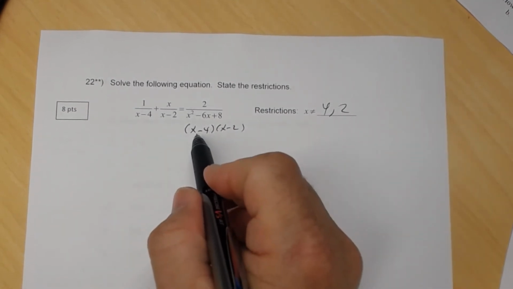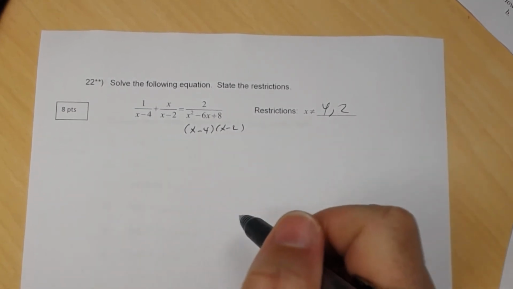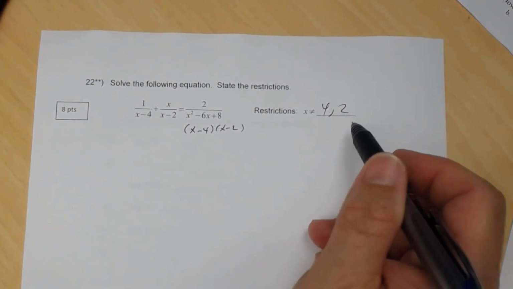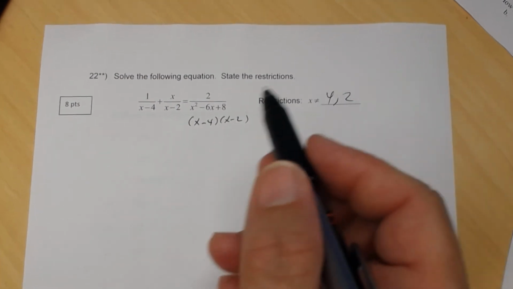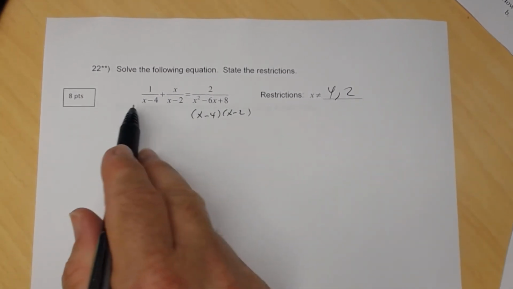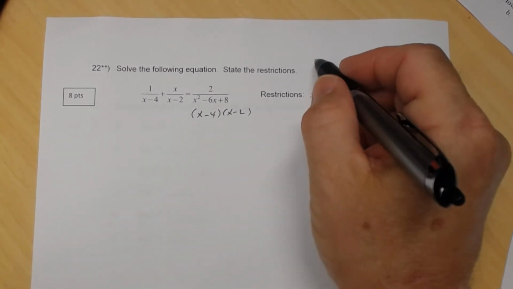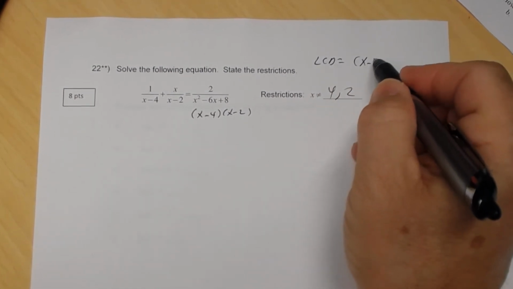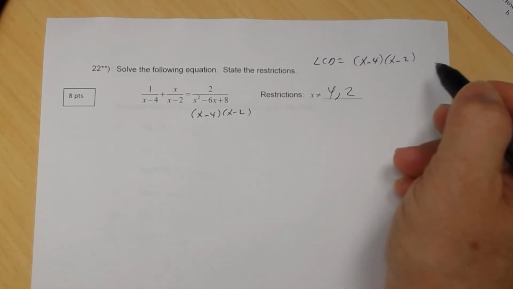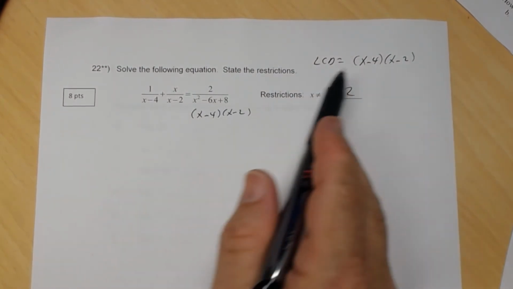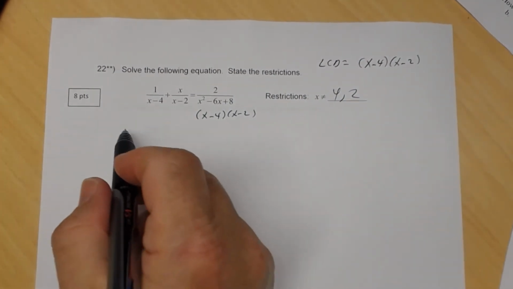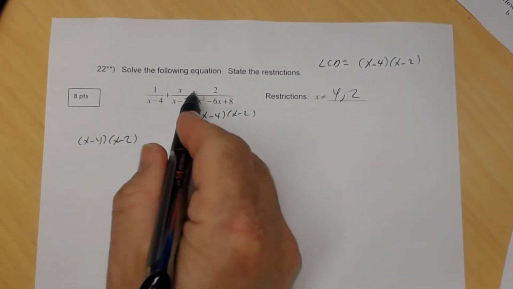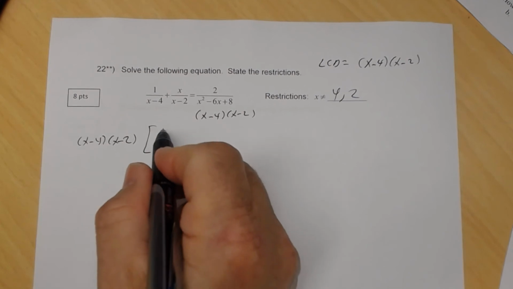And we already took care of x minus 4, and we already took care of x minus 2. So there are two restrictions. So x cannot equal 4, and x cannot equal 2. Okay, so now remember, to solve this rational equation, I've got to multiply both sides by the LCD. So I've got to find the LCD. So the LCD is x minus 4 times x minus 2 in this case. And so I'm going to multiply both sides by this LCD. So I'm going to say x minus 4 times x minus 2 times the left side, like this.